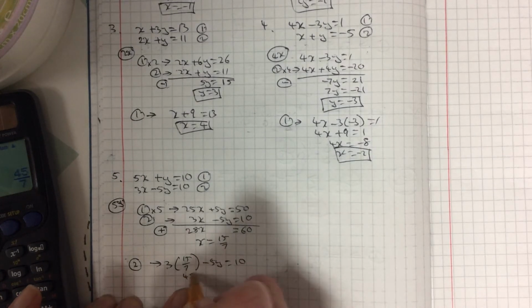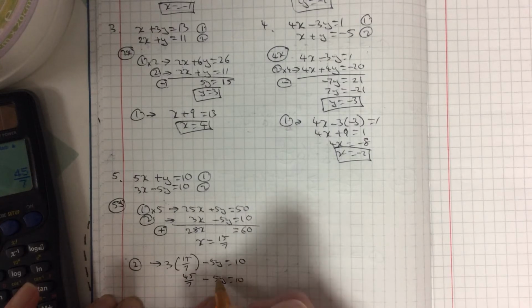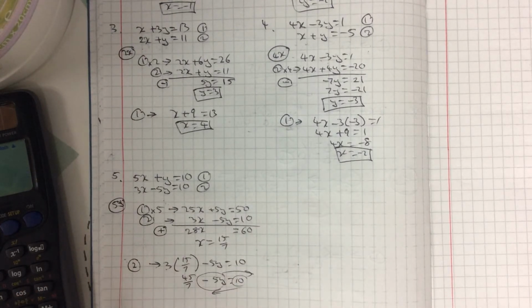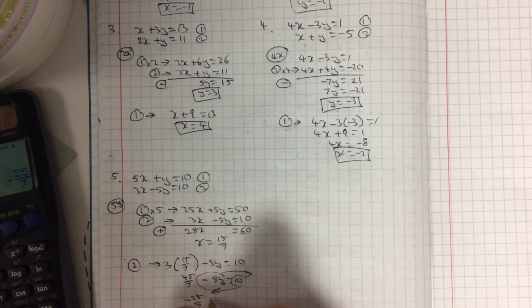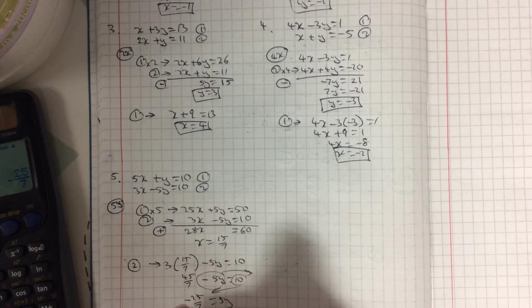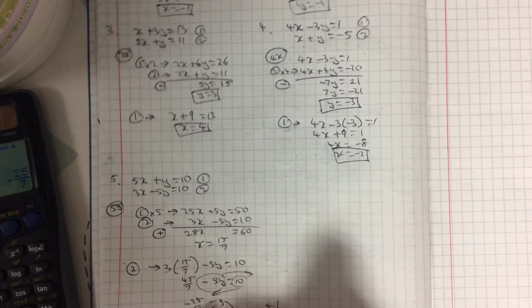So I've got 45 over 7 minus 5y equals 10. I'm going to put this over to get it positive and bring this over to become negative. So I have got minus 25 over 7 equals 5y. So y equals minus 5 over 7.